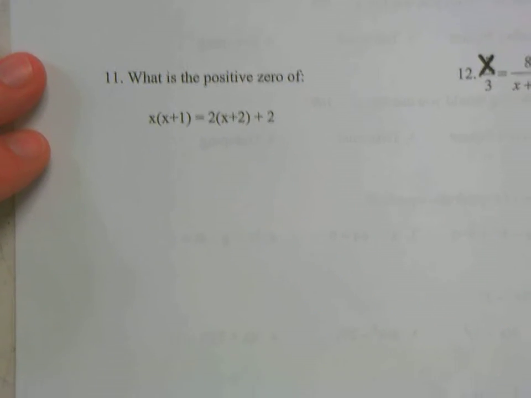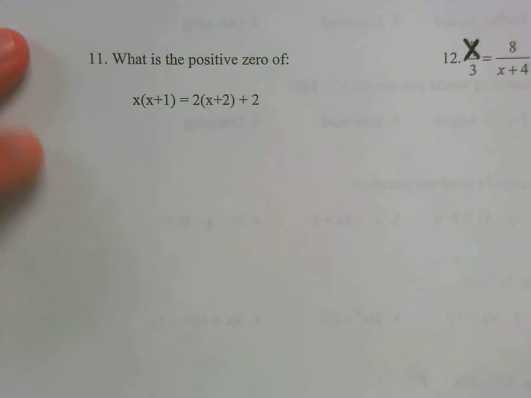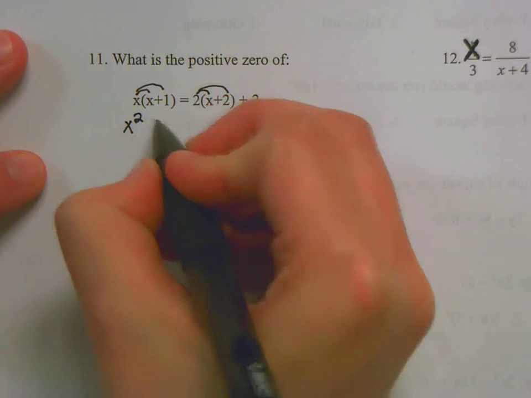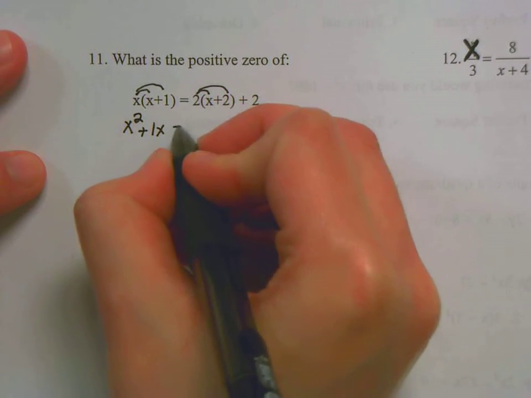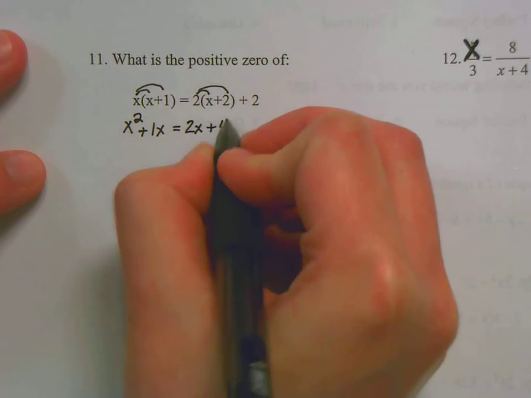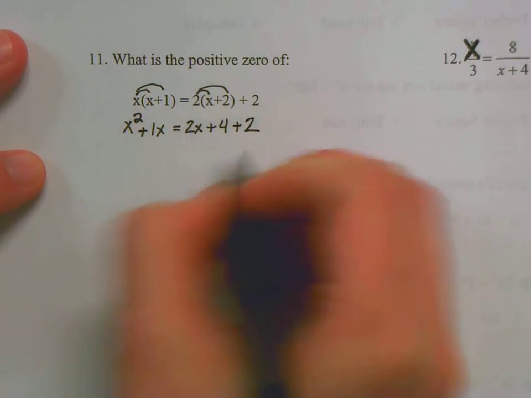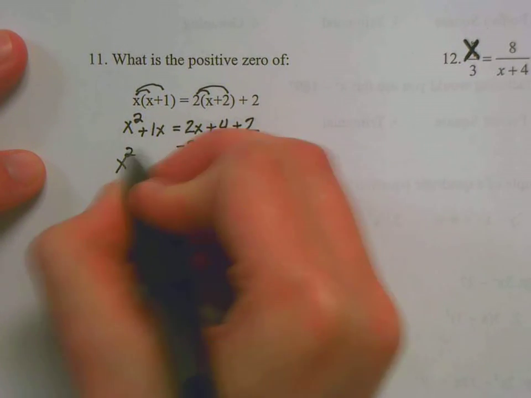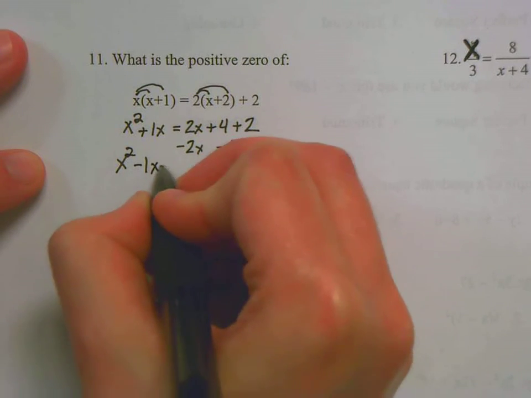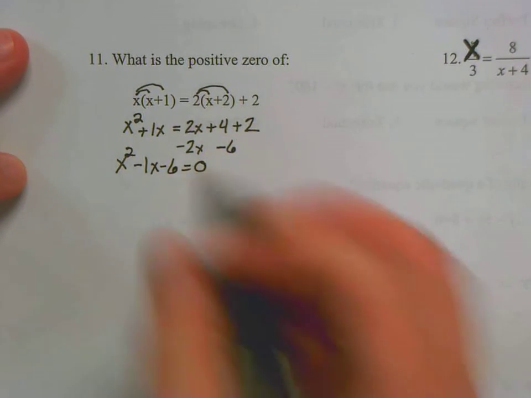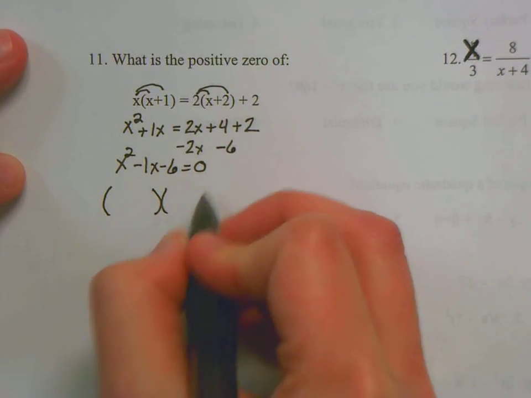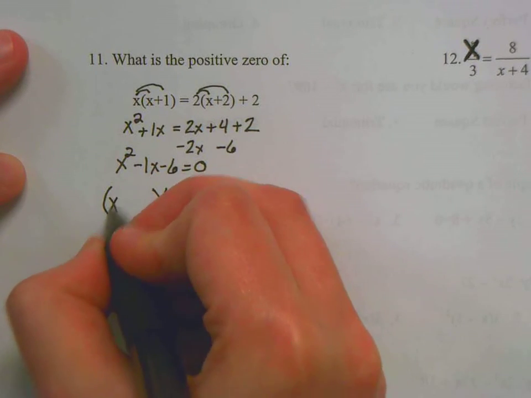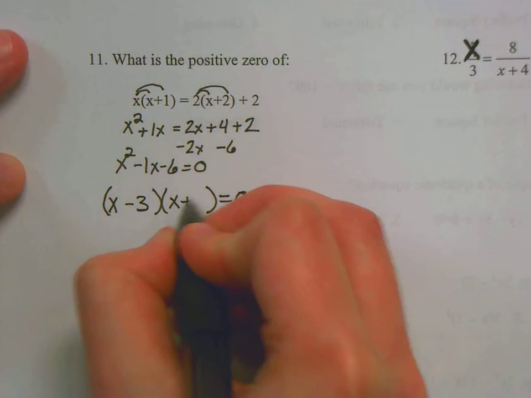Number 11. First things first, you should have distributed. Then set equal to 0. So I'm going to subtract the 2x, and then these right here make 6, so I'll subtract 6 from both sides. So you'd get minus 1x minus 6 equals 0. And that is actually factorable. So if you set up your two parentheses, you're figuring out what multiplies to negative 6 and what adds to negative 1, which would be negative 3 and a positive 2.